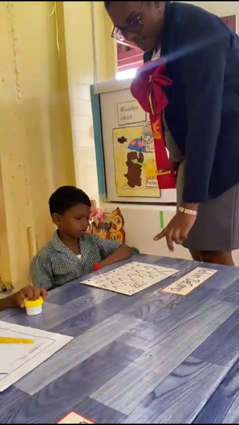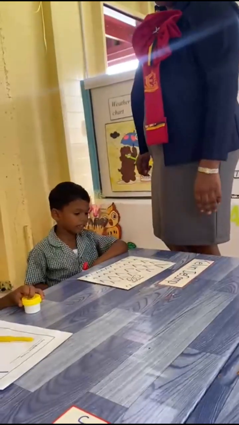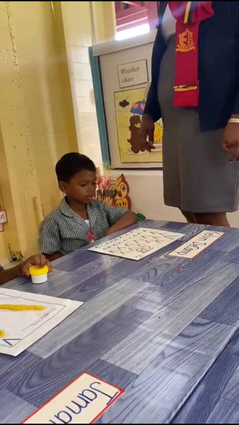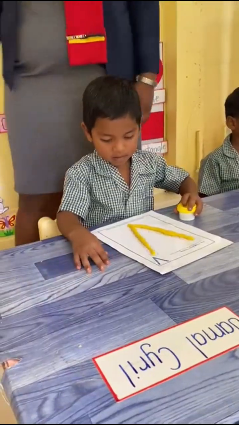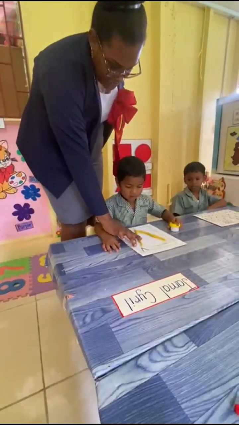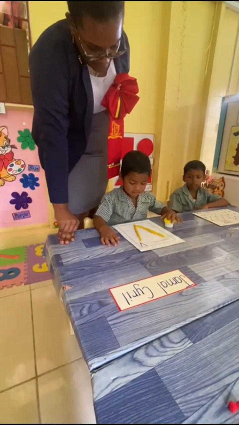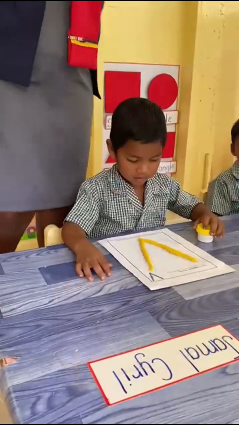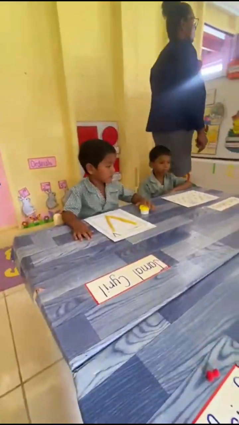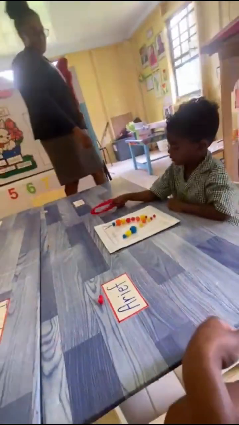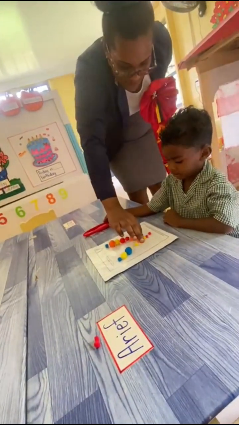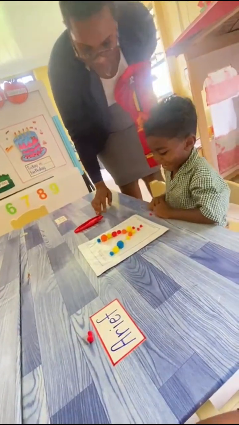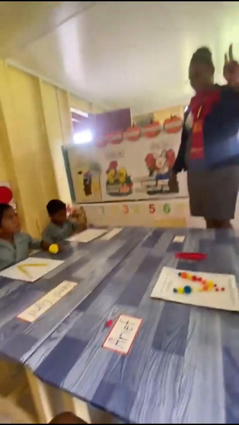What is the name of this letter? These letters that you just traced? Letter V. So Jamal, what is the name of this letter you just placed the dough on? Letter V. Now Arif, what is the name of this letter that you place these balls on? V. Letter V. And what sound does letter V make?